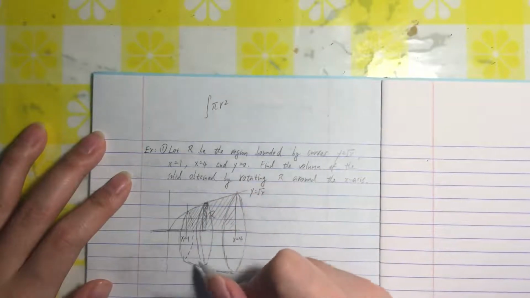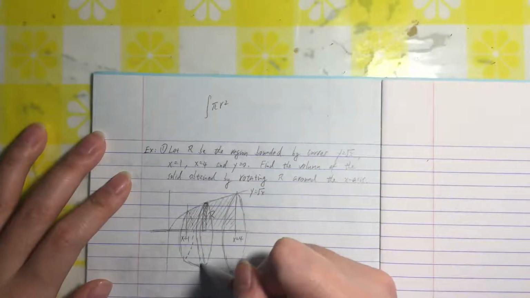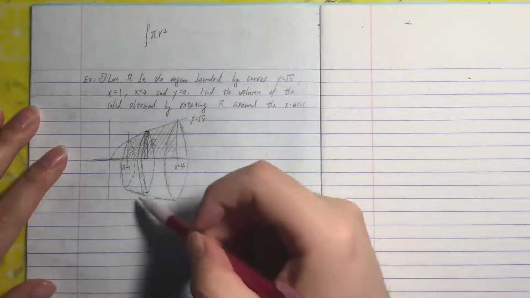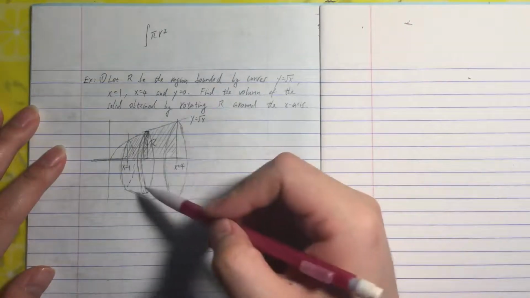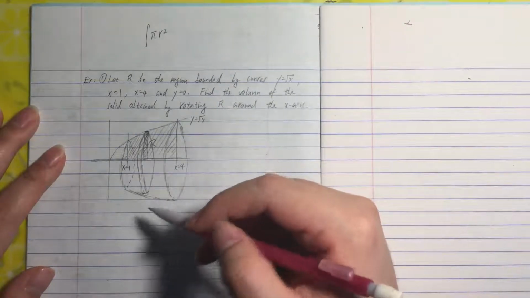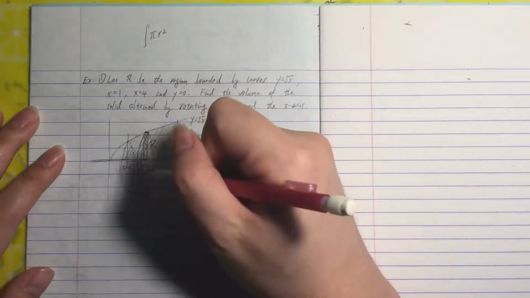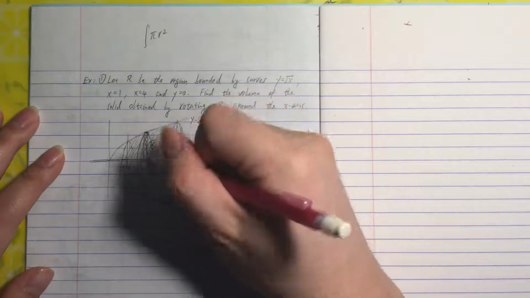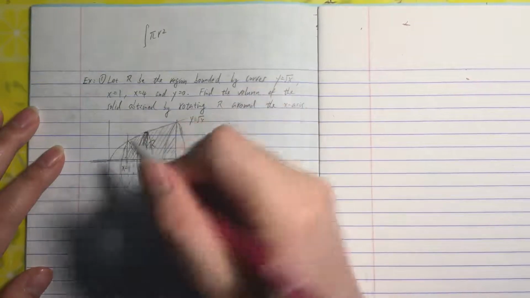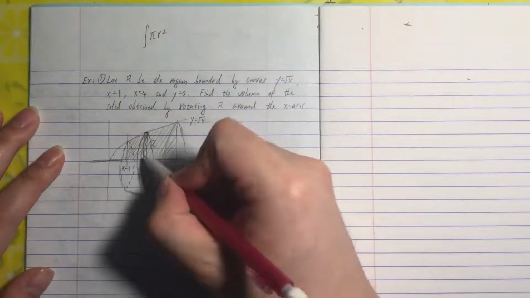It's a little disc here. For this disc, what's the radius? We know that radius is the distance from the center to the edge. For this disc, the x-axis is the center and this curve is the edge.